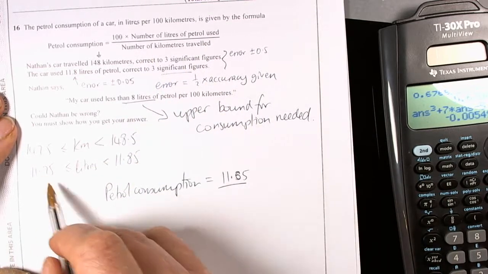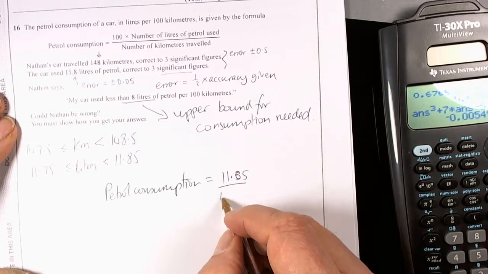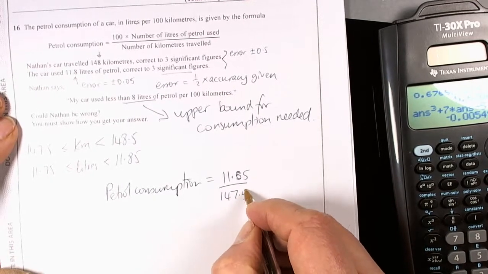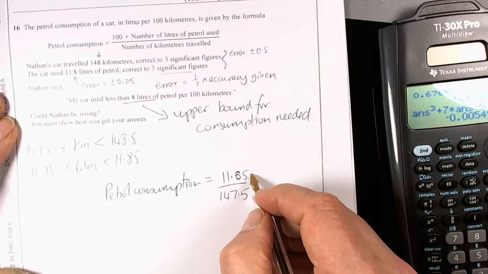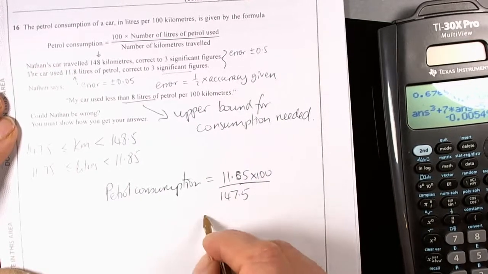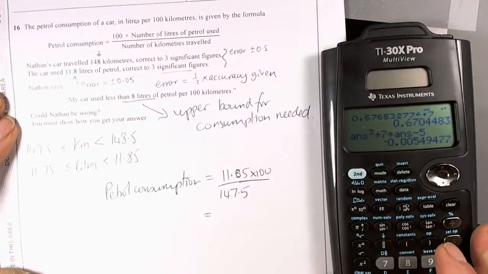Well, we'll need the smallest number of kilometres, so 147.5, and the formula says you're going to times by 100.